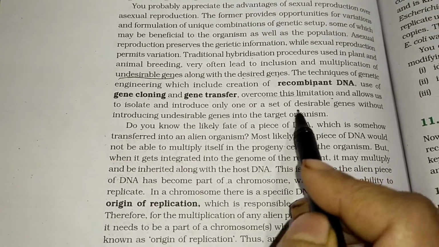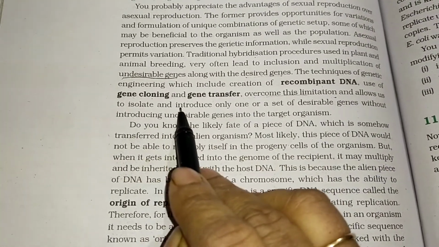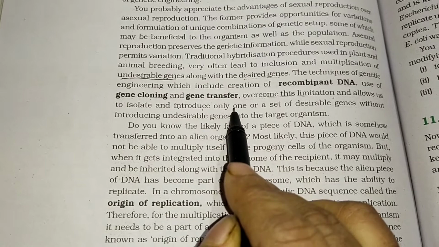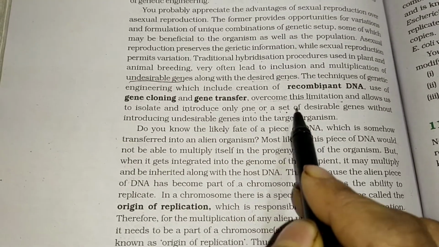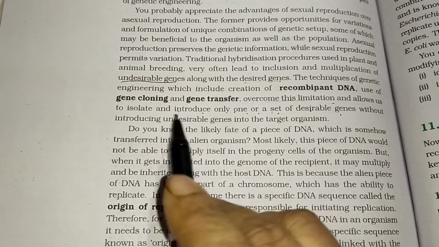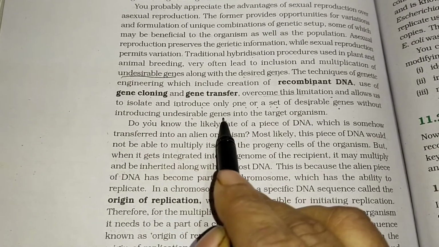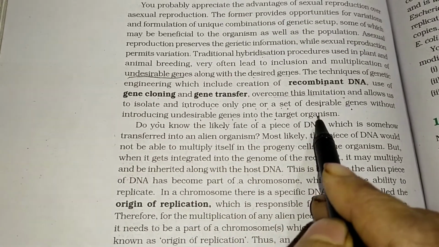And so it allows us to isolate and introduce only one or a set of desirable genes without introducing undesirable genes into the target organism.